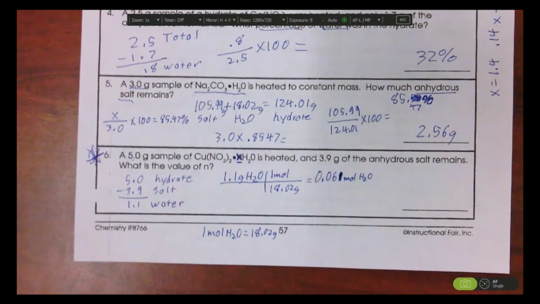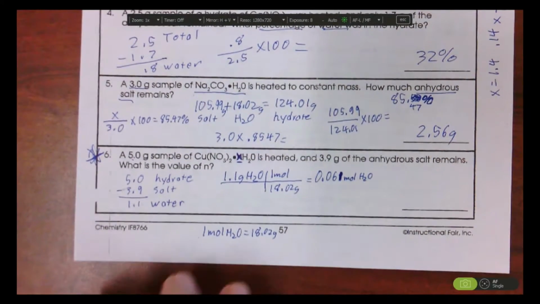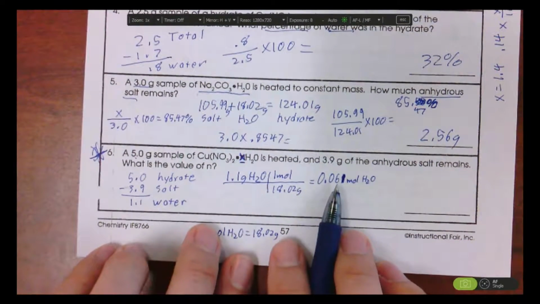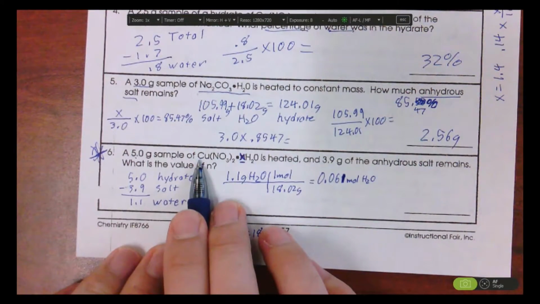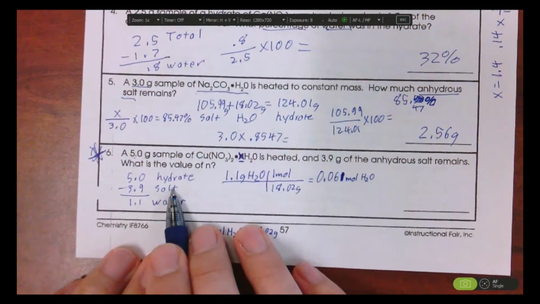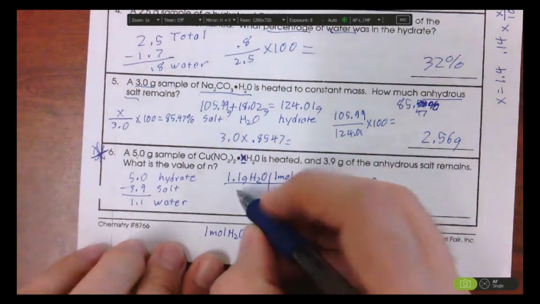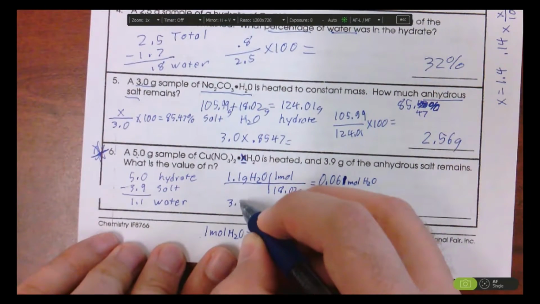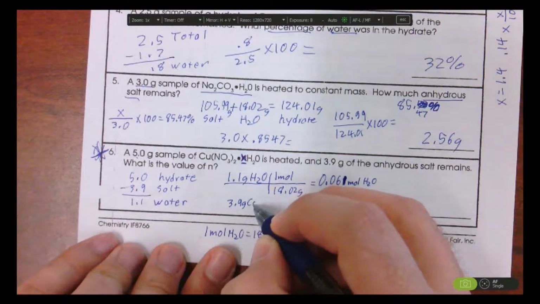All right, and I know this gets a little weird, okay? You're like, well, crap, what do I do with that? Well, here's the thing. We got to set that mole ratio next to this guy's mole ratio. That's one reason why we needed the salt. So we do the same thing to the salt. We have 3.9 grams of salt.